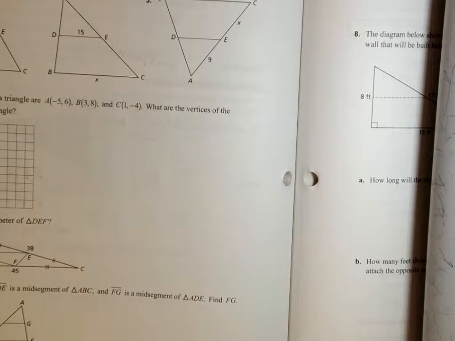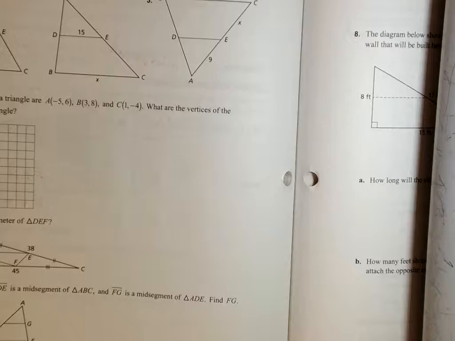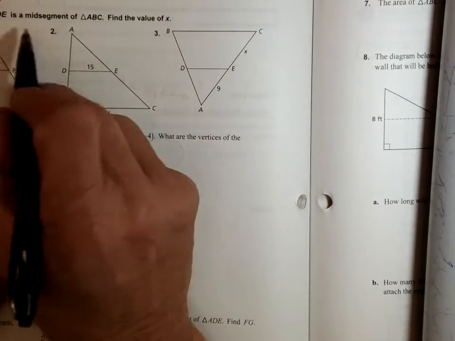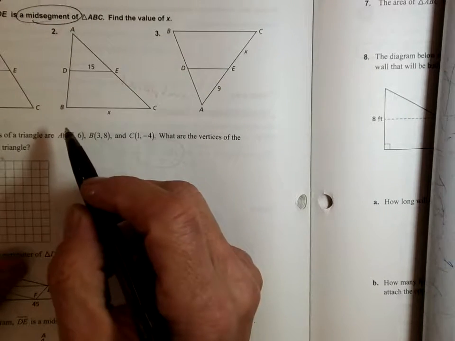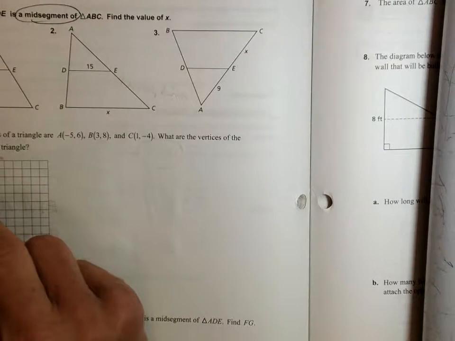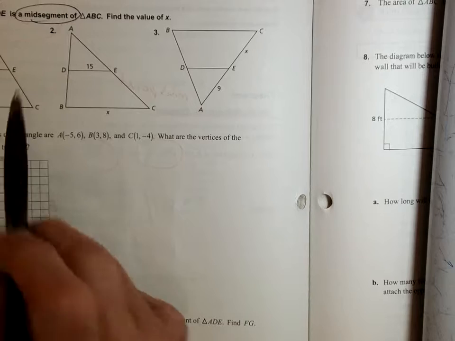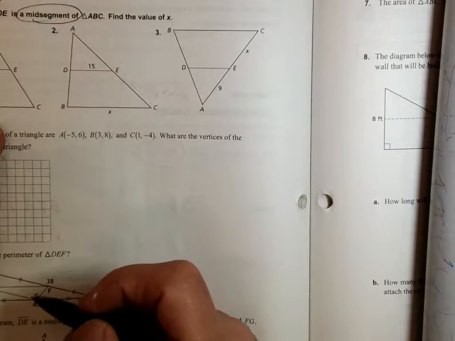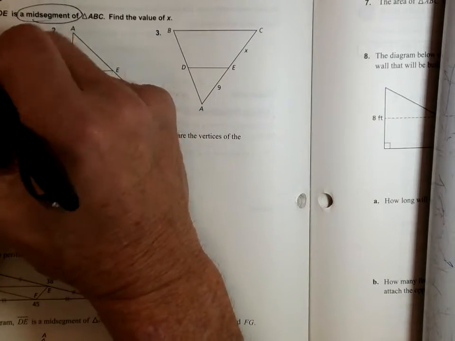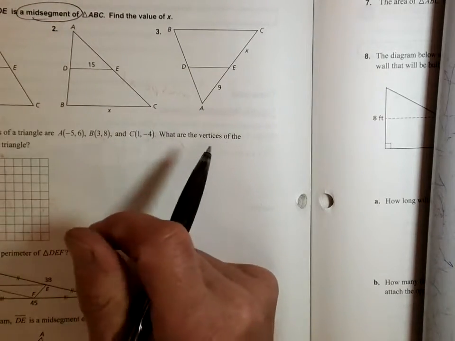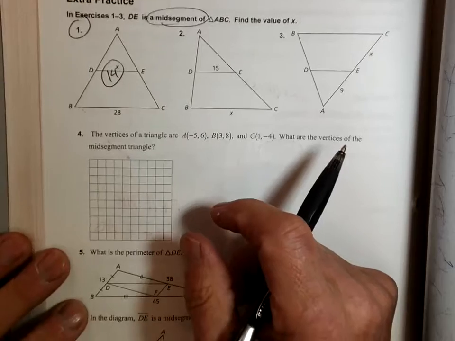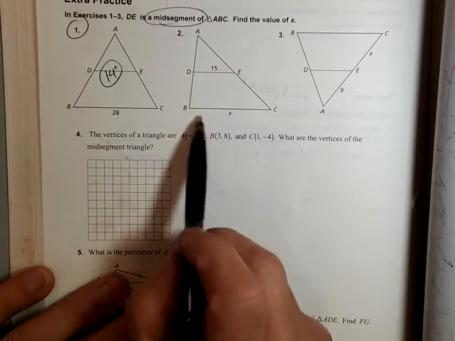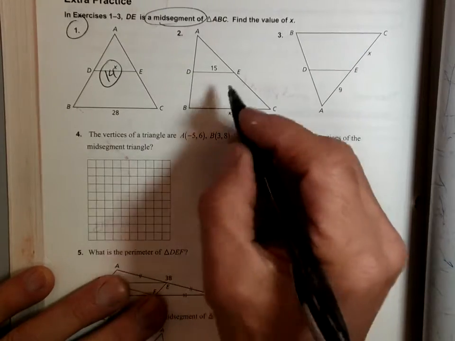All right, let's take a look first at number 1. So it is a mid-segment. We're told it's a mid-segment. So if BC is 28, what's X? Half. It's just 14. It is that easy. Now, number 2, if this is 15, this is half as long as X. How long is X? 30.